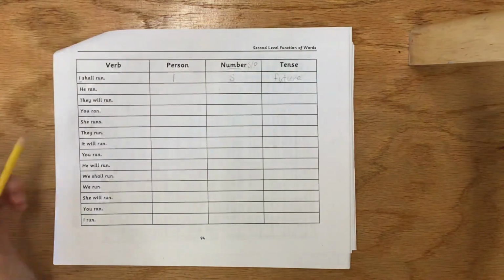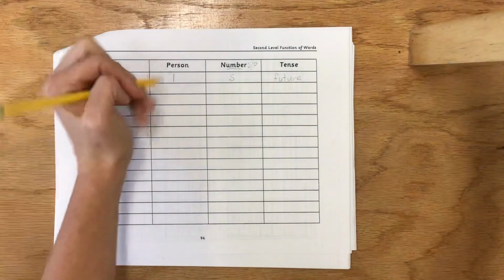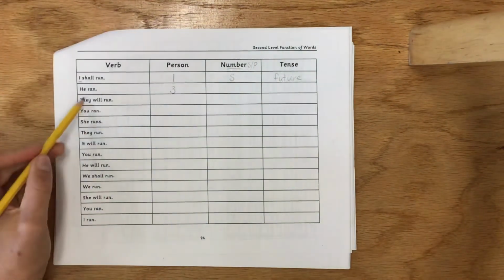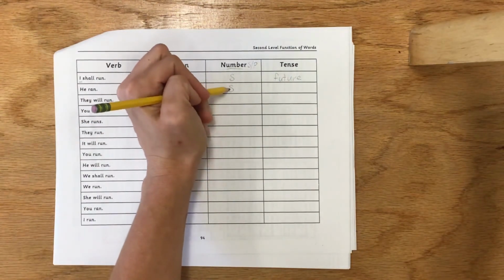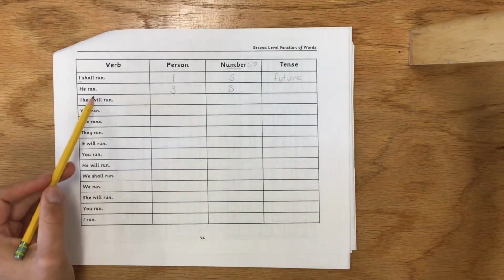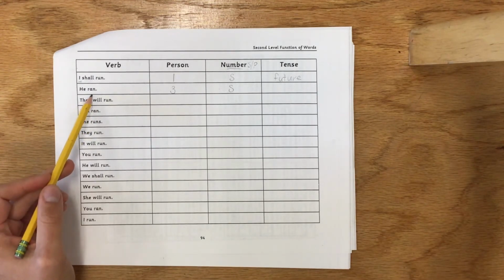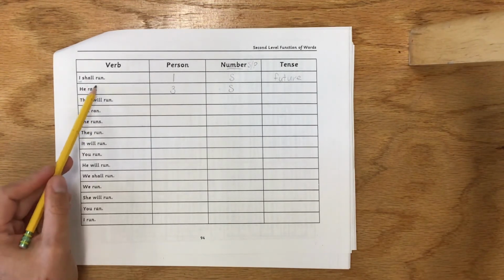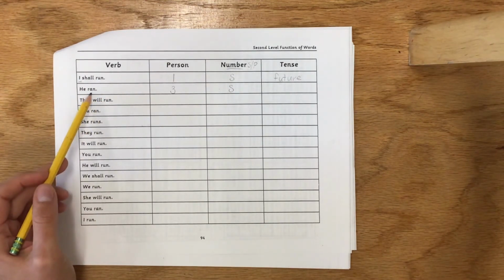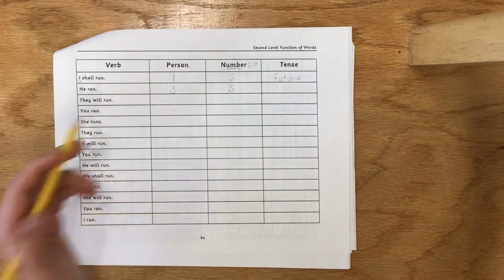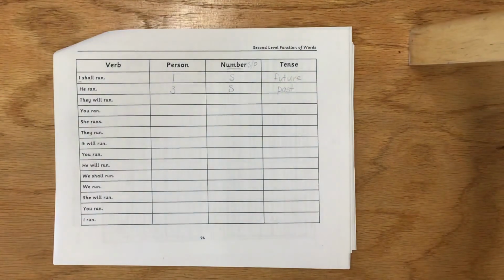Let's do 1 more. He ran. He is third person. He, is that singular or plural? That would be singular, we're talking about 1 person. And are we present, past, or future? He ran. Yeah, run is an irregular verb. We wouldn't say he runned. The past changes to ran, so this is past. Past tense, it happened yesterday.